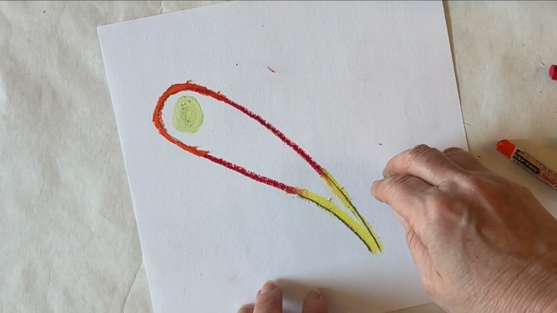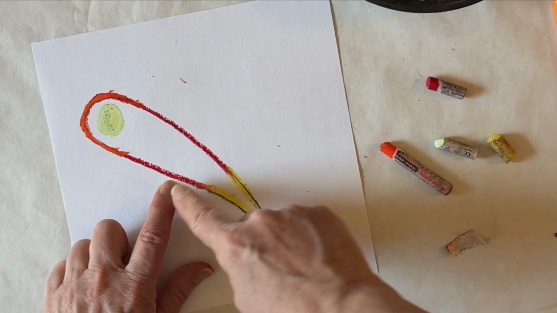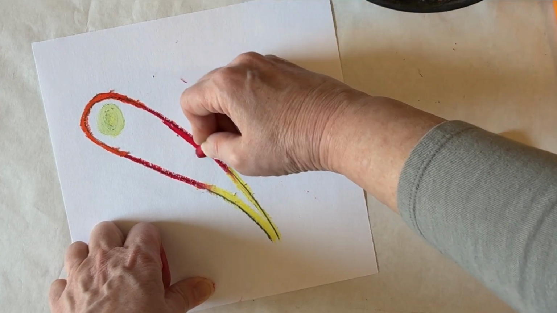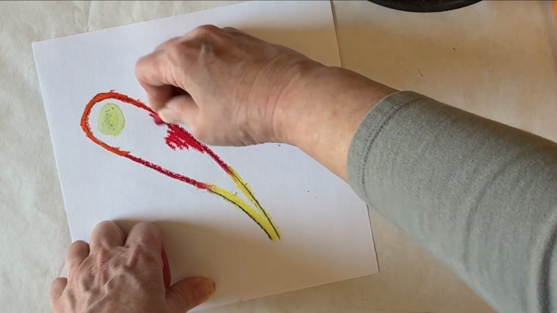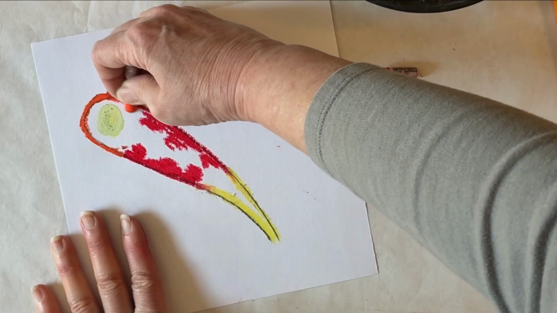Now you're going to be a sharp eye. You're going to look at part of the line and say, what color is that? And then you're going to find that color again. And you're going to color up into the body of the fish shapes. Koi fish have some interesting shapes on there. And I'm going to color up.